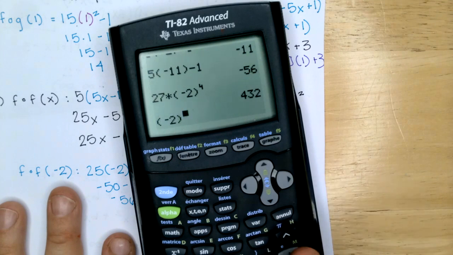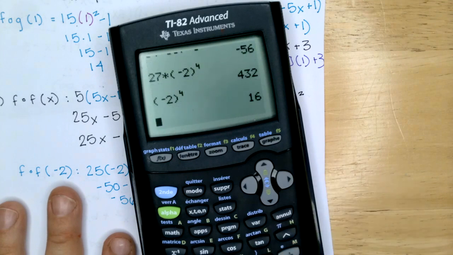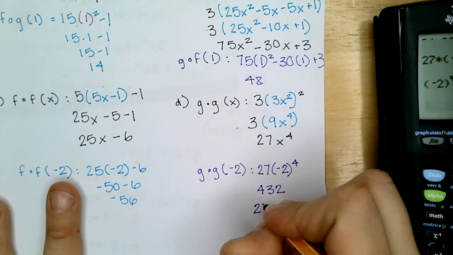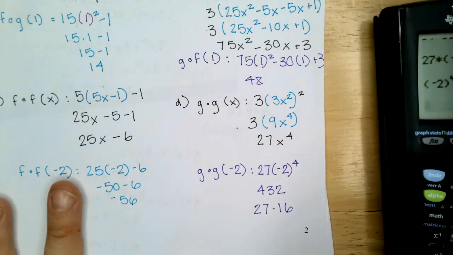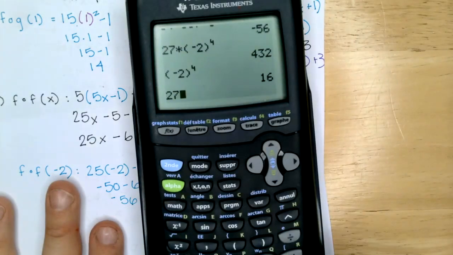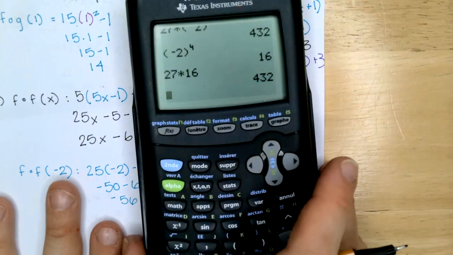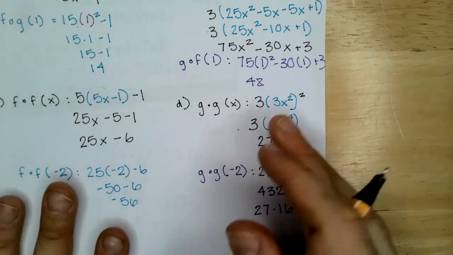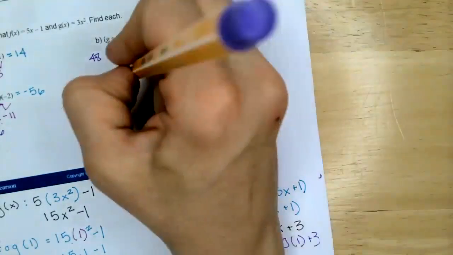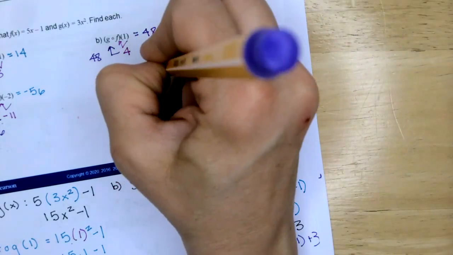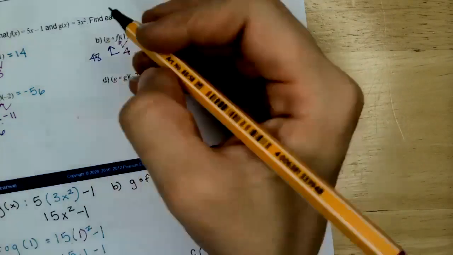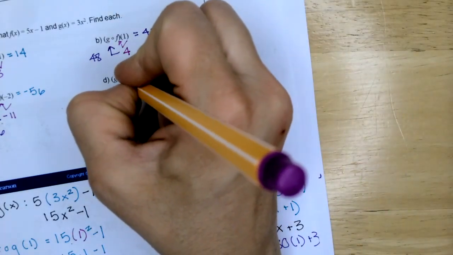Negative 2 to the 4th is 16. 27 times 16 is 432, just in case you were wondering. All right. Equals 432. All right, let's take negative 2 and put it into g.